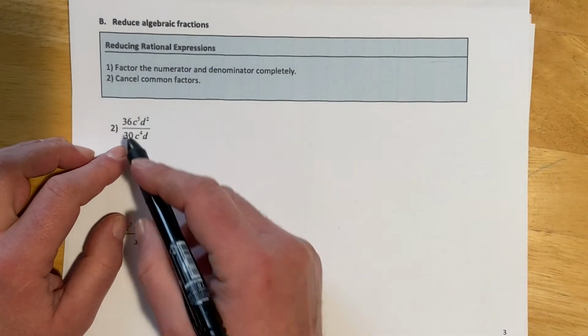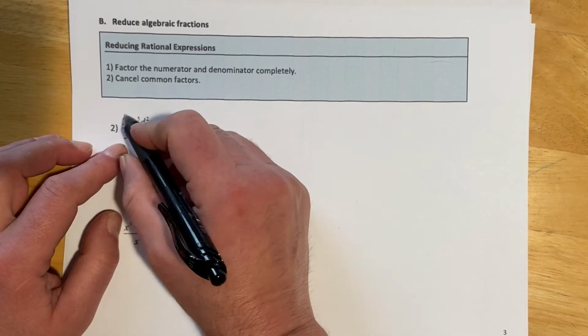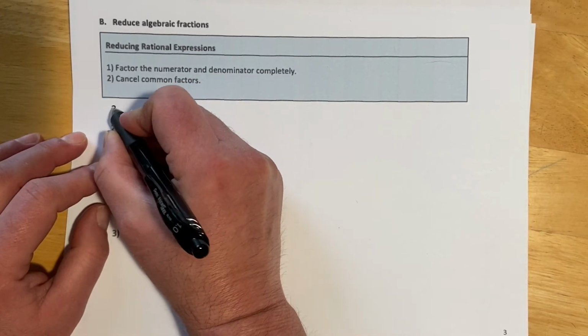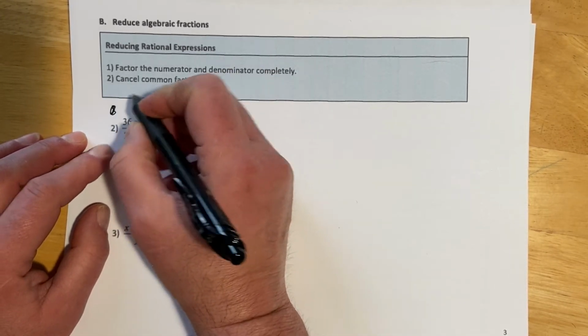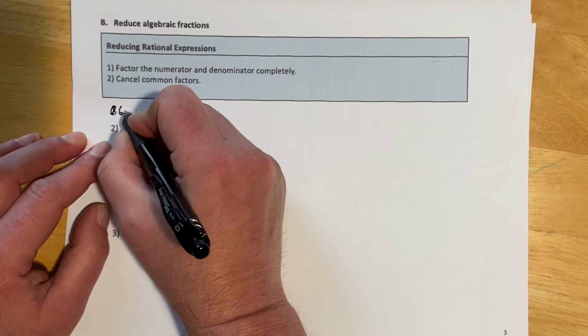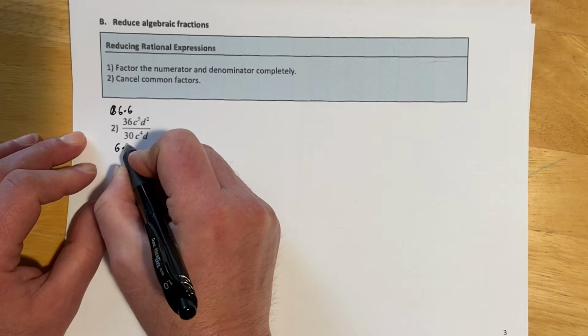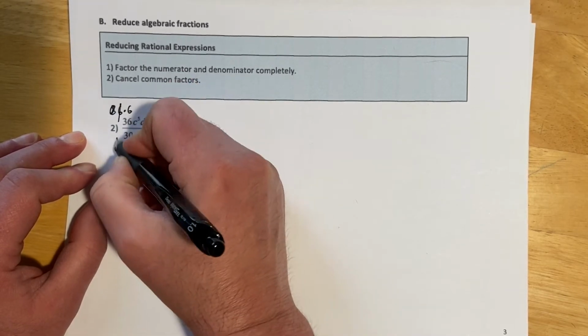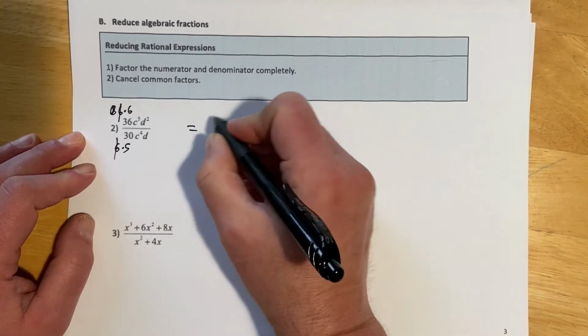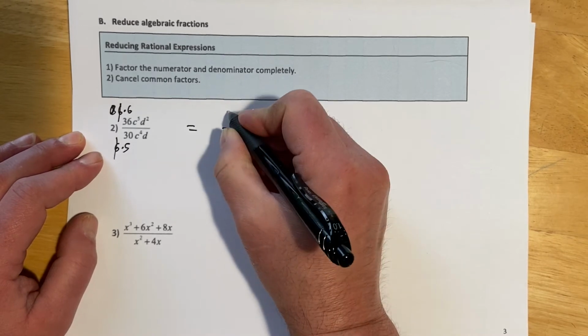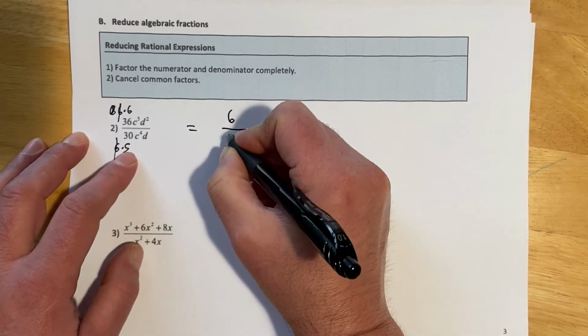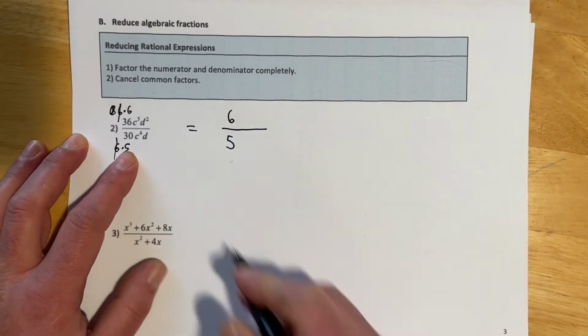So for this one, I would kind of look at this 36/30, and that 36, see I said 30, so I wrote 3. The 36 I'm thinking of as 6 times 6. The 30 I'm thinking of as 6 times 5 there. And so what I'm going to do is cancel out those 6's, and that's going to leave me 6 up top and then that 5 down below.